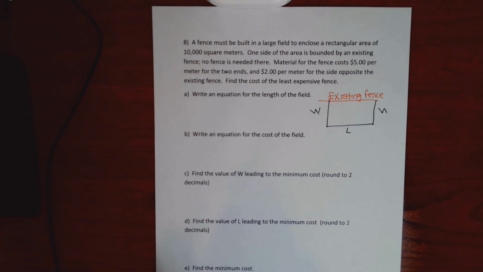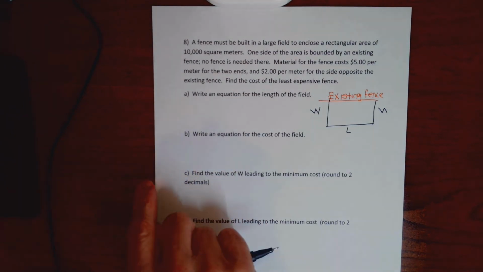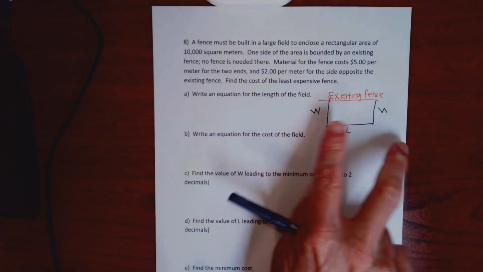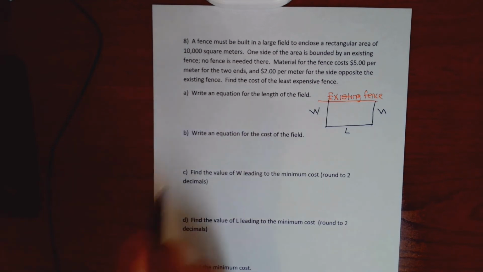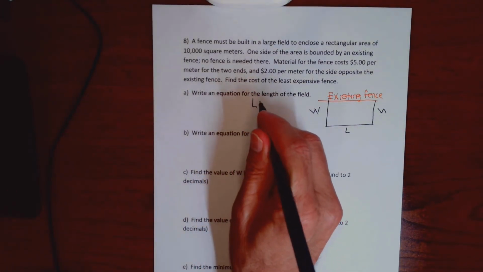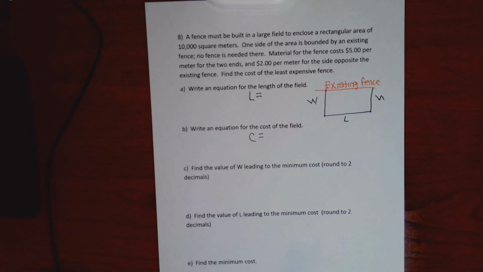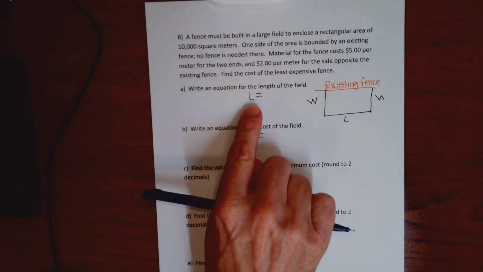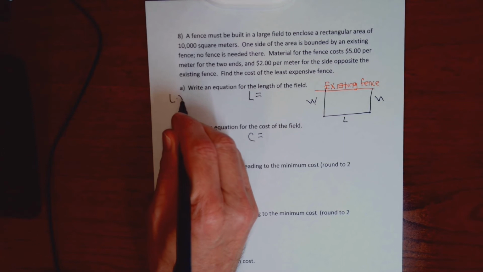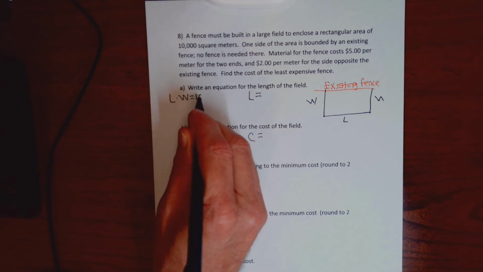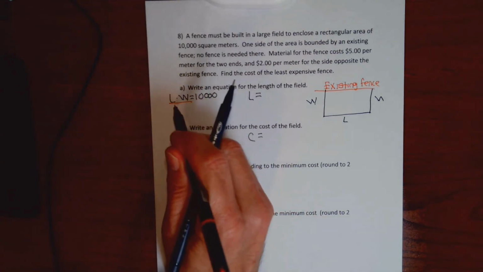What's required? It's required that my area is 10,000 square meters. What am I trying to do? I'm trying to minimize costs. The material for the 2 ends is $5, and the opposite side is $2. First, I need an equation for the length for part A, and an equation that has the money in for part B, and then I'm bound to my calculator. How do I get an equation for the length? My requirement is that the length times the width of this rectangle is 10,000 square meters. I'm going to solve that equation for L by dividing both sides by W.